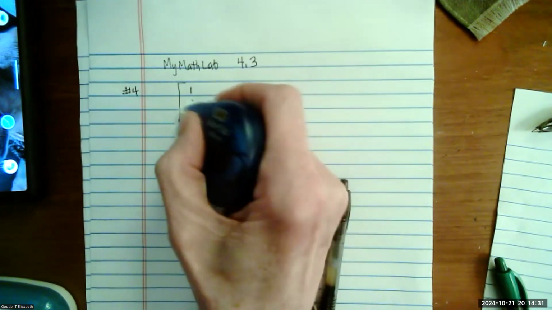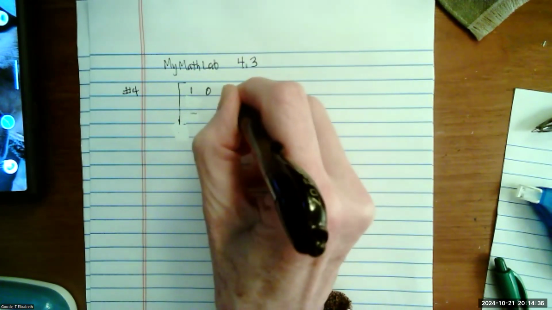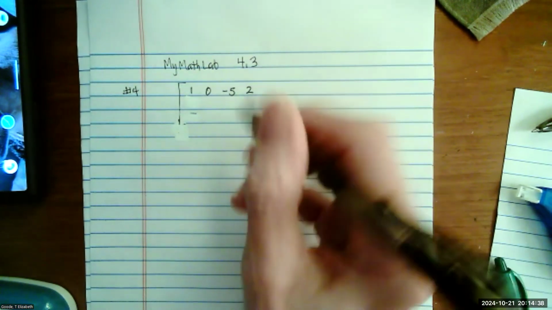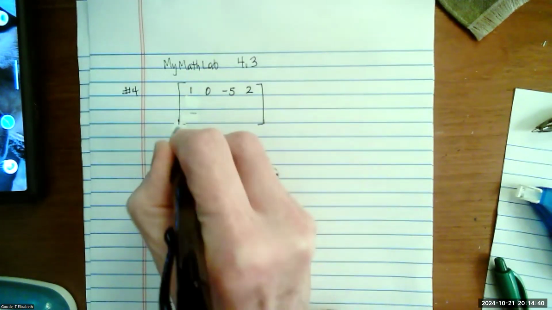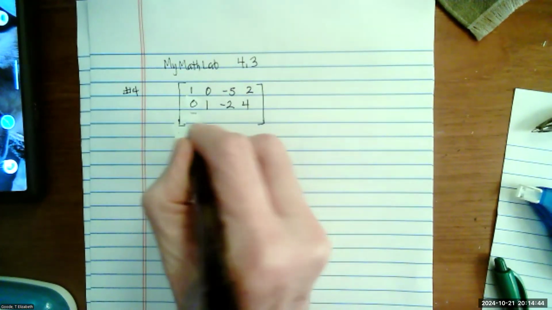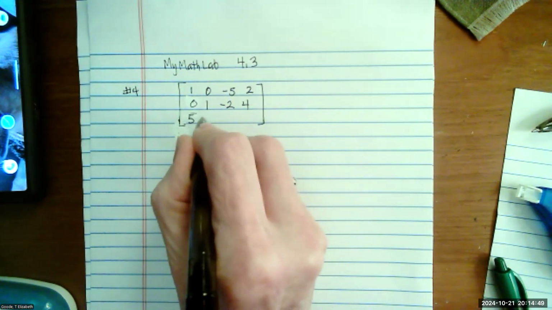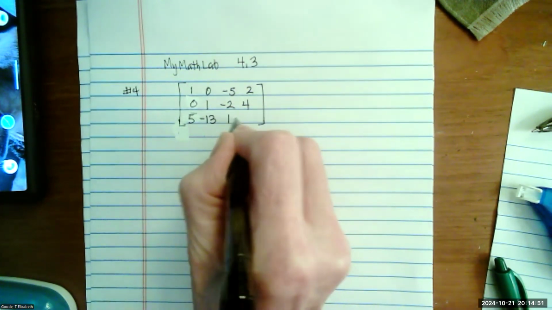Okay, that's fine. The first row is 1, 0, -5, 2. What's the second row? 0, 1, -2, 4. And then the last one is 5, -13, 1, -42.